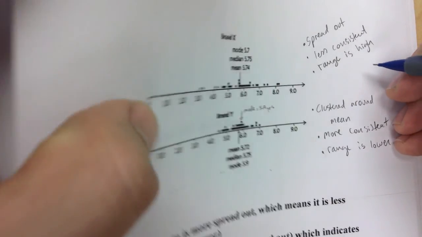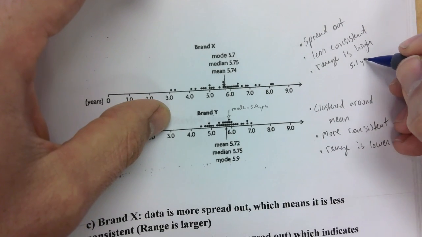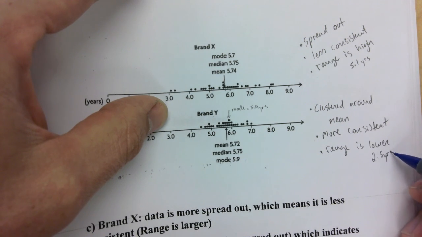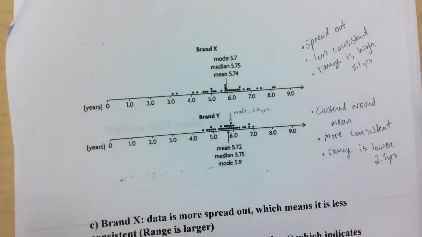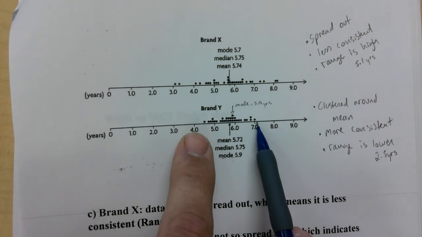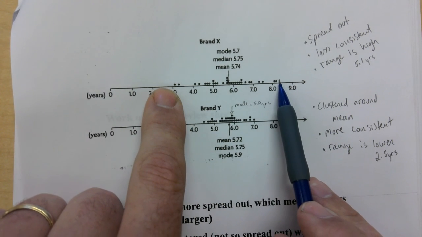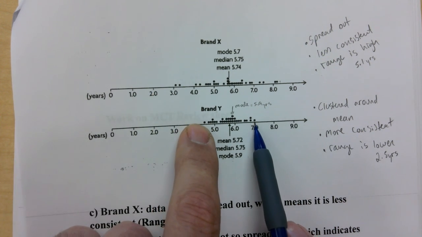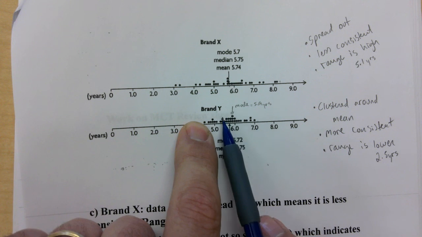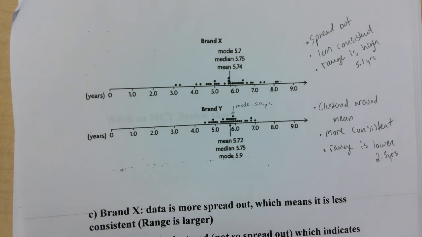I'm going to look at the 5.1 years of a difference, and this one was just 2.5 years, right? So by observation, your line plot should tell you, oh yeah, look at this, spread out, the range is much bigger than this, okay? And you can clearly see clustering around the mean.